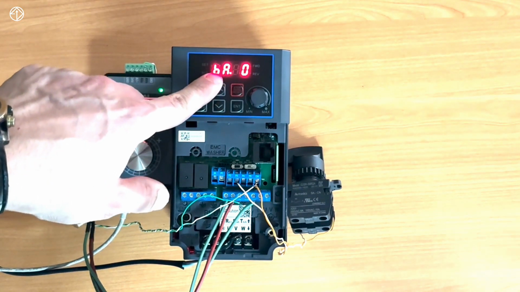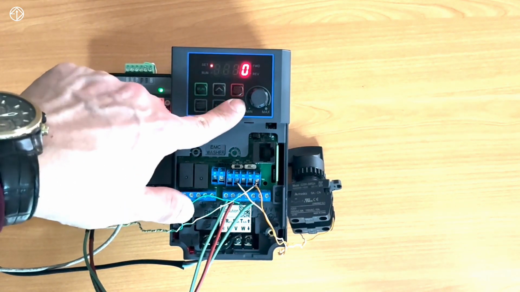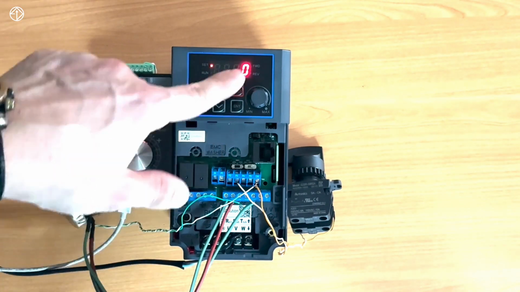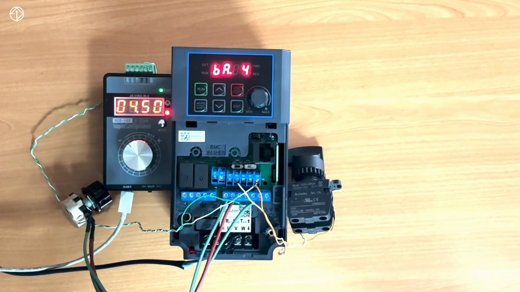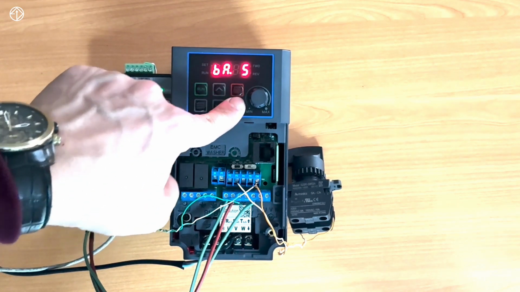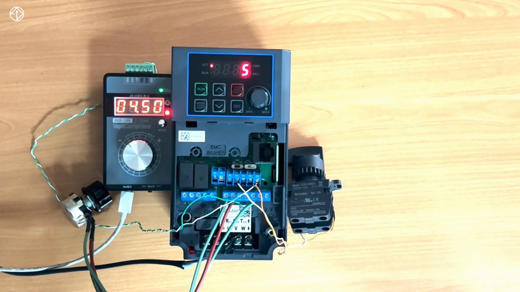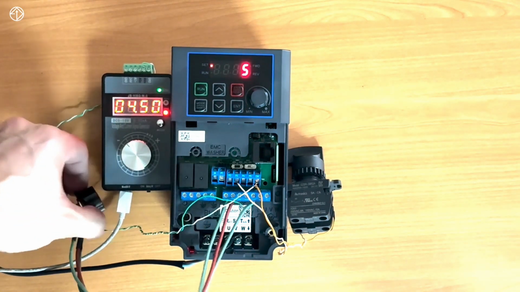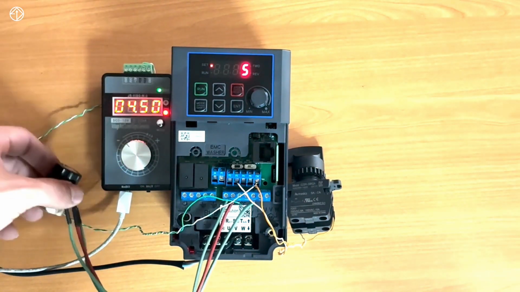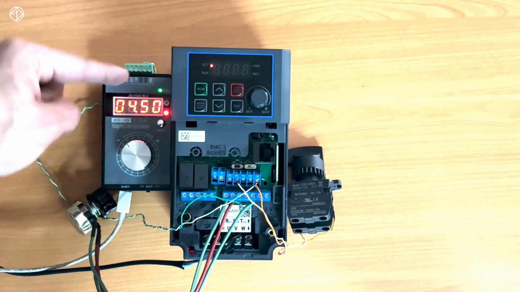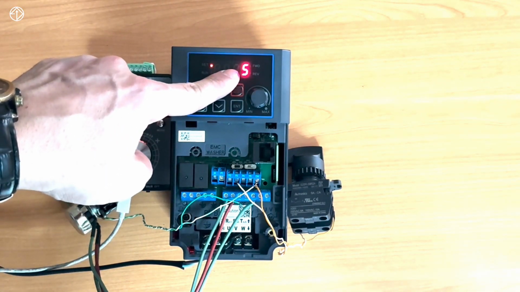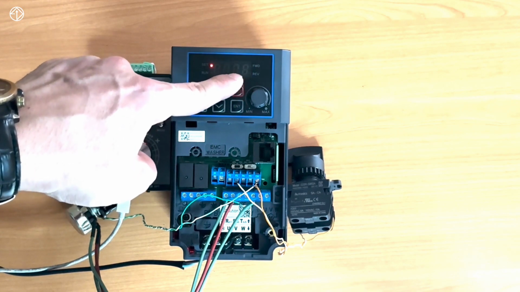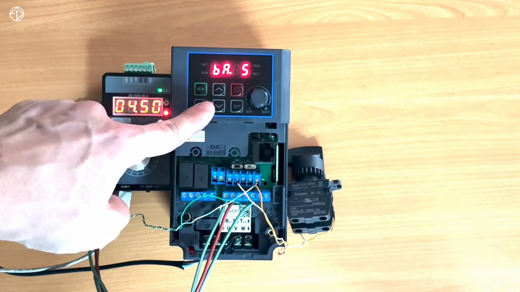For remote mode, as we said, we need to go to parameter BA04. BA04 is our start-stop reference, and we set this to 0 again, so the start-stop command in both modes comes from the keypad. But BA05 is the frequency reference in remote mode. As we said, in local mode, we want the frequency reference to be from a 0 to 10 volt potentiometer, and in remote mode from a 4 to 20 milliamp sensor. To set it to 4 to 20 milliamp, we need to set BA05 to value 5.